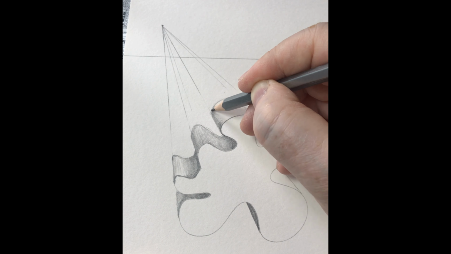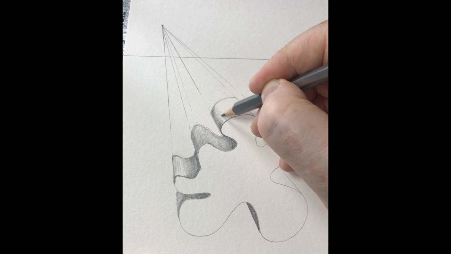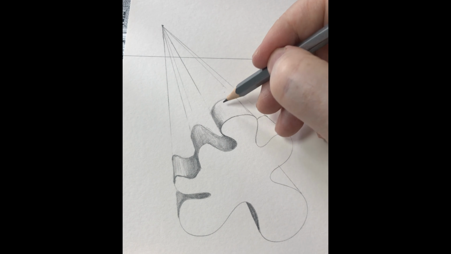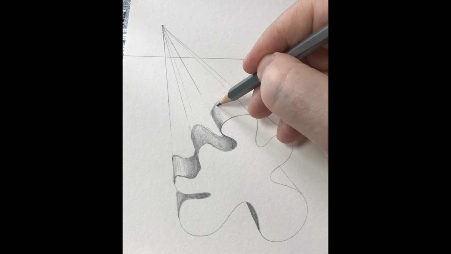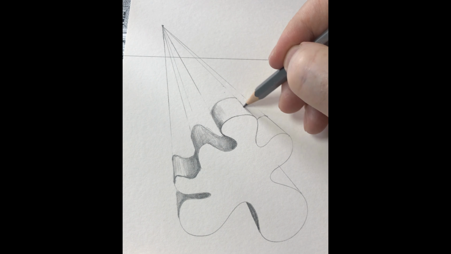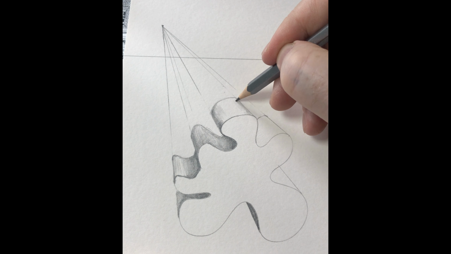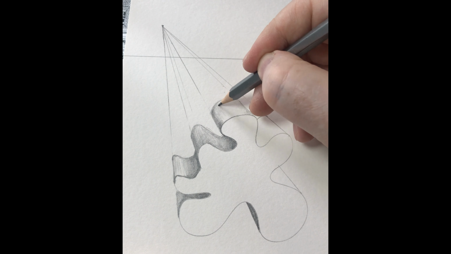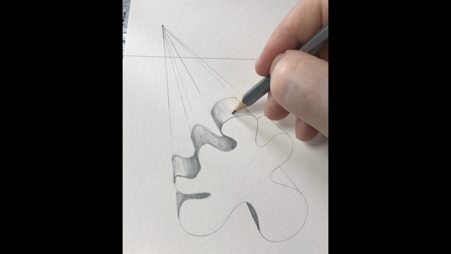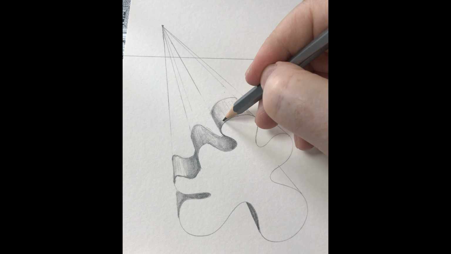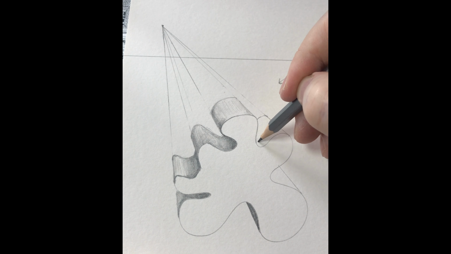So again, just focusing here on the graduated shadows. Obviously these types of areas now are a little bit more exposed to the light source, which is coming from the right hand side, so it's going to be a little bit lighter here. Just taking the pressure off the pencil.